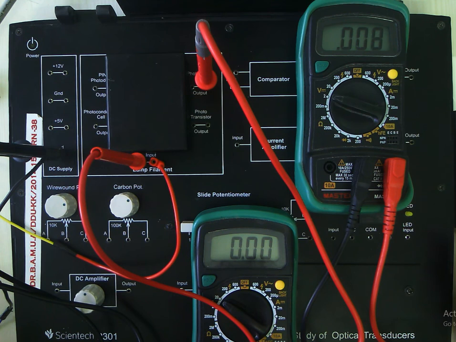Now I am increasing the filament voltage, and you can find that proportionally the voltage is developed across the photovoltaic cell. You can find. I will go up to 10 volts.